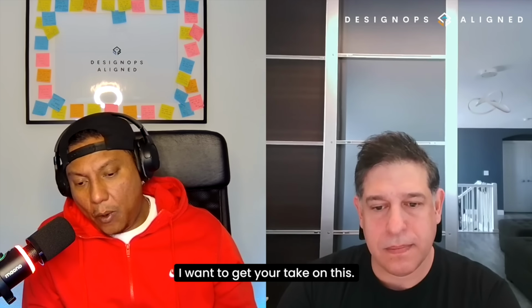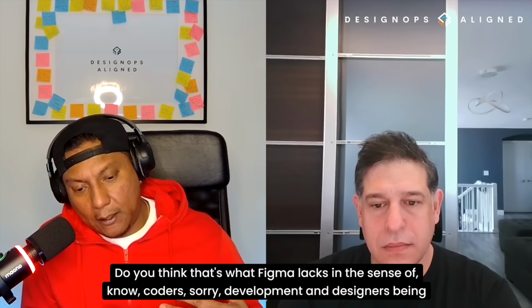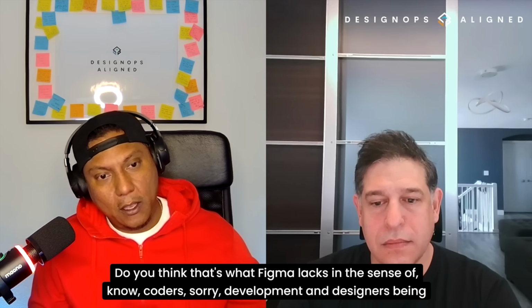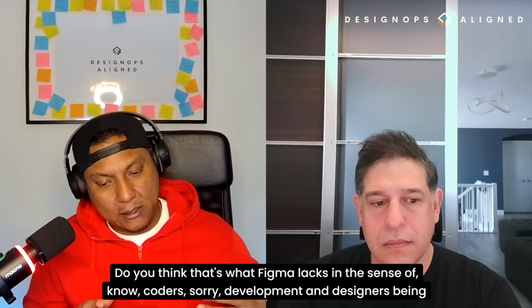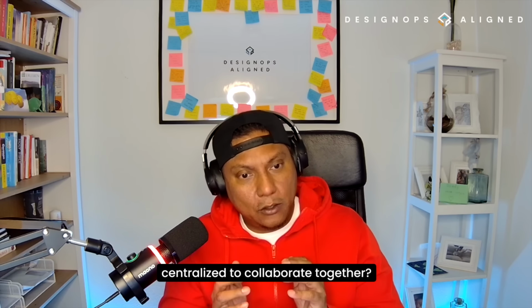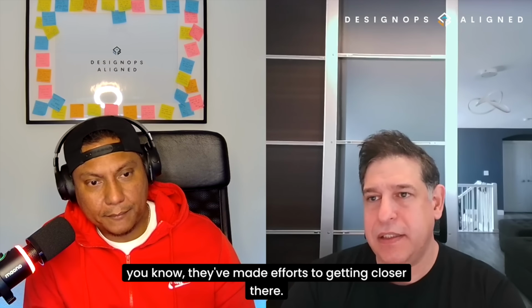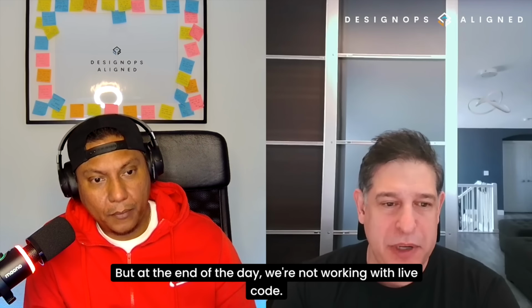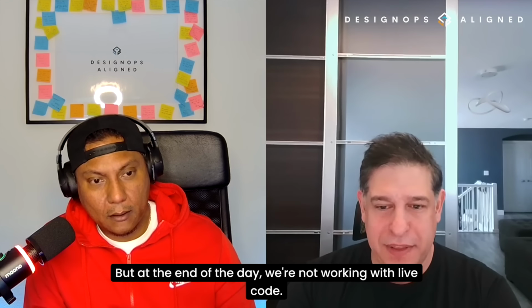Mhm. Now, I want to get your take on this. Do you think that's what Figma lacks, in the sense of development and designers being centralized to collaborate together? Yeah, I do. And they've made efforts to get closer there. But at the end of the day, we're not working with live code.